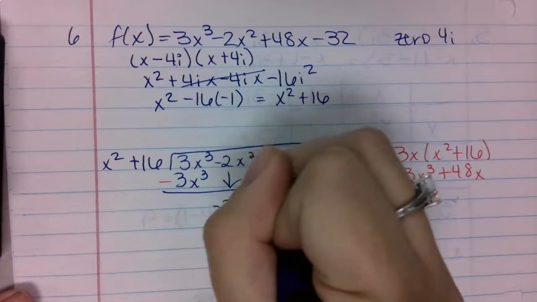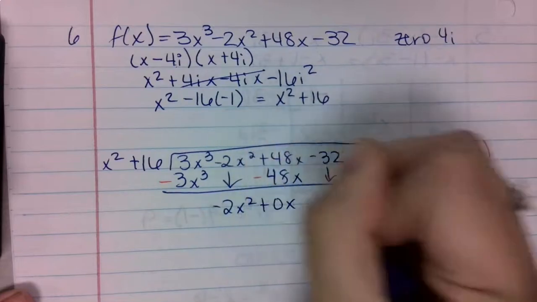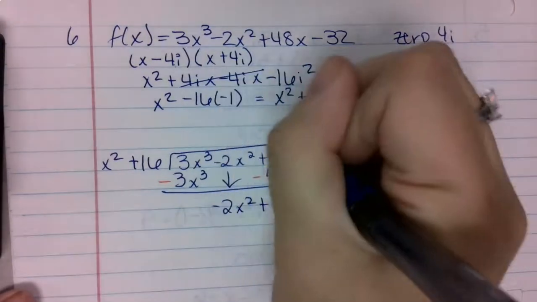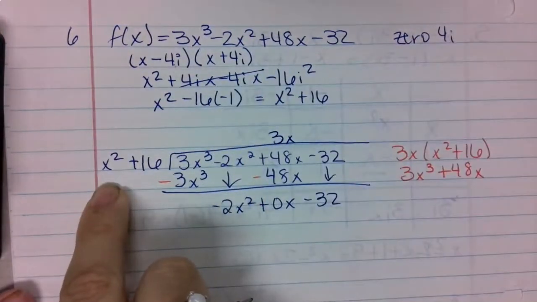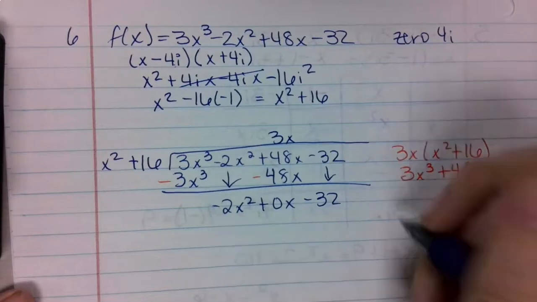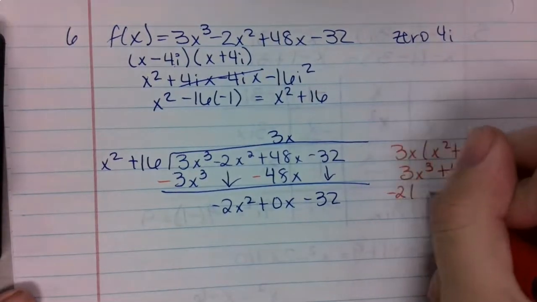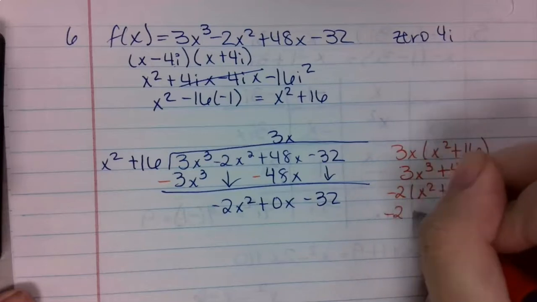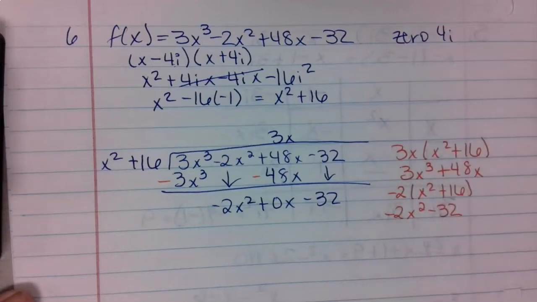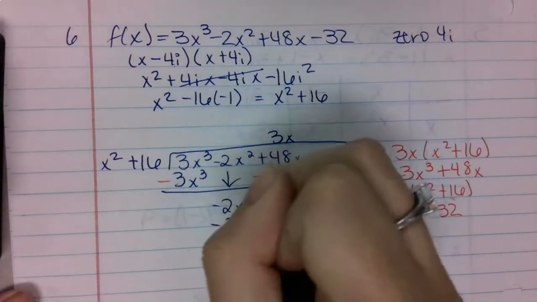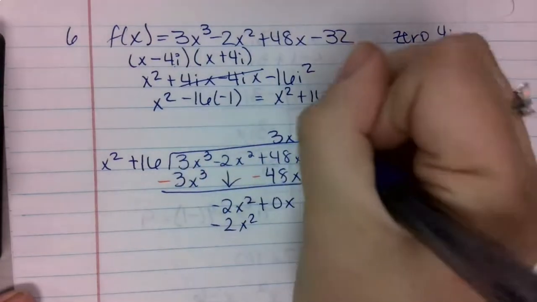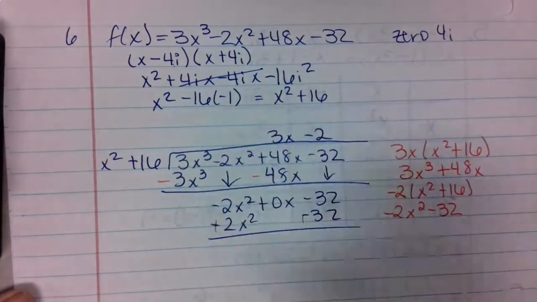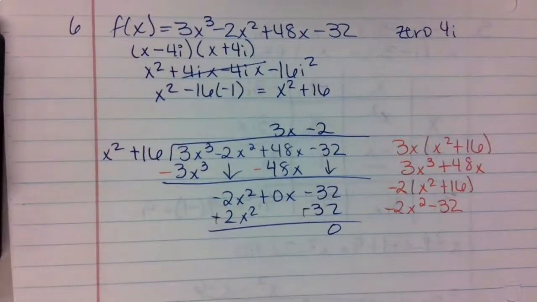So I have negative 2x squared. This one is in the middle, so I'm going to keep it as a 0x. And then minus 32. I'm looking for what I need to multiply x squared by to turn it into negative 2x squared, which is negative 2. Then I want to distribute, so I get negative 2x squared minus 32. So I'm going to write this out over here. And I multiplied by negative 2. Good news again, these completely cancel out, so that means I found that first factor complement correctly.